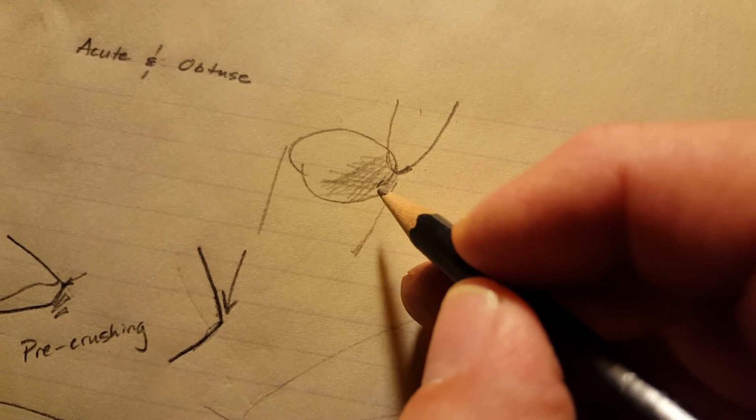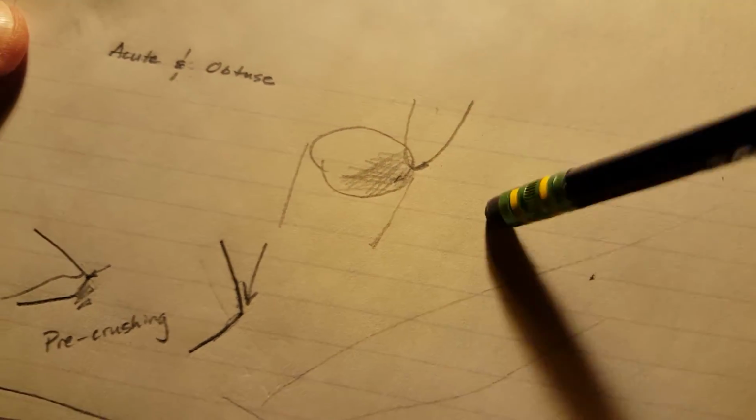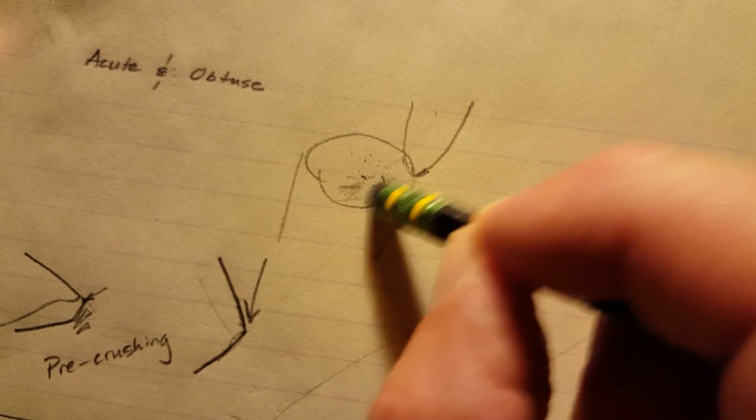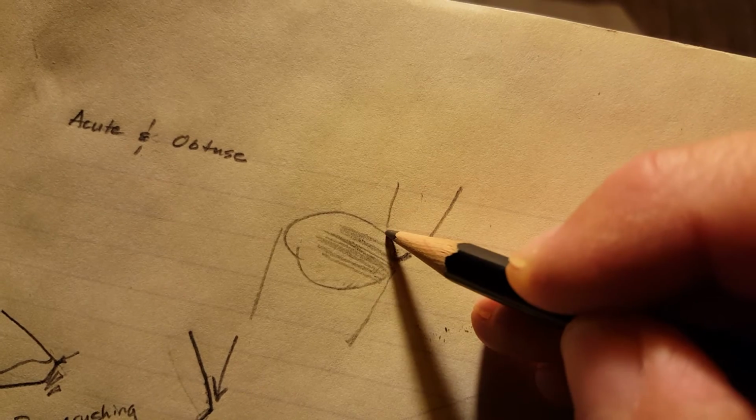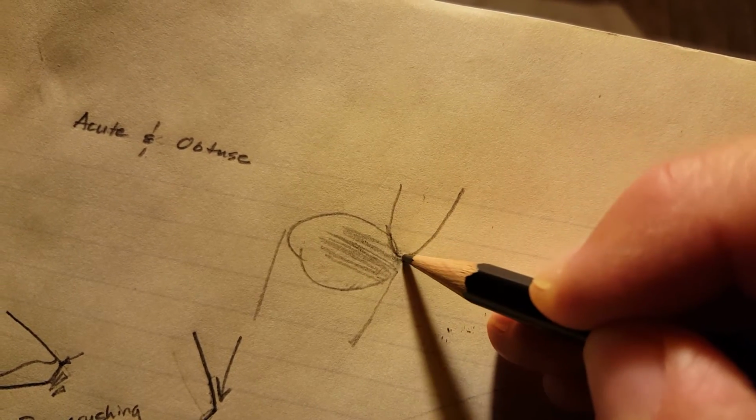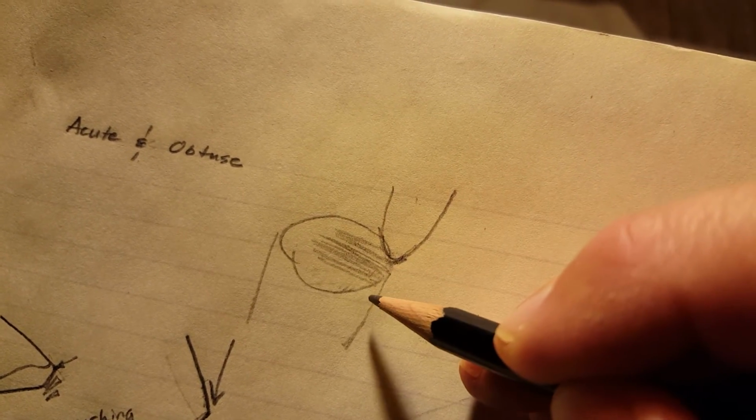Because sometimes you'll find that these striations or these scratches are in this direction primarily, and they're still striking flakes off.